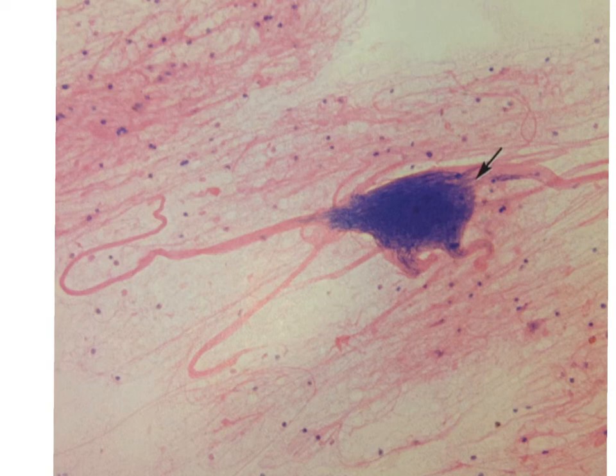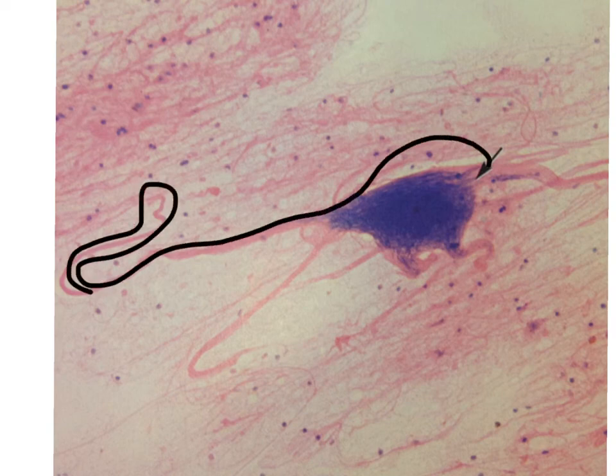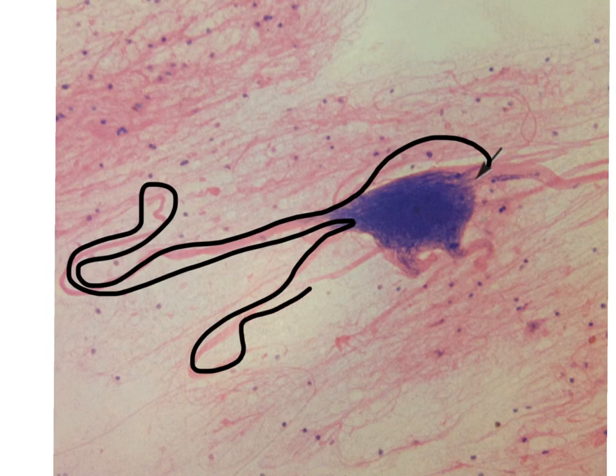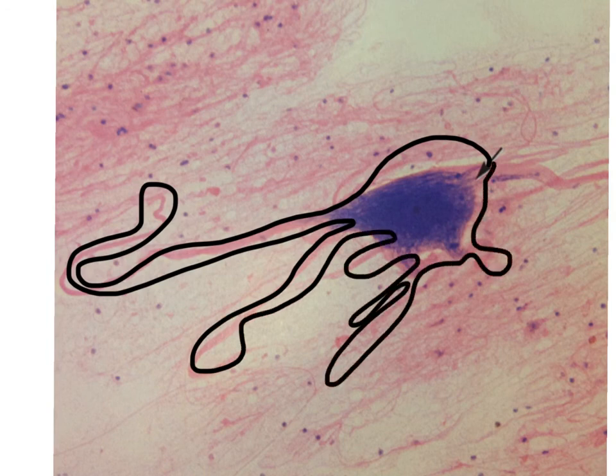A great search image to use when identifying the unique shape of a neuron is to look for cells that resemble the body of an octopus, where the cell body is the head of the octopus, and the dendrites and axons make up the tentacles.